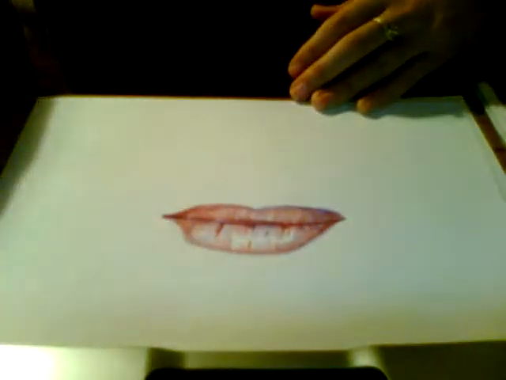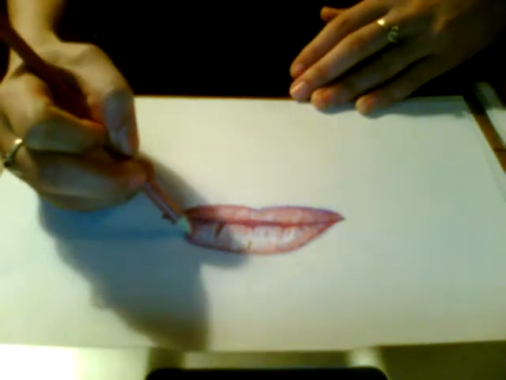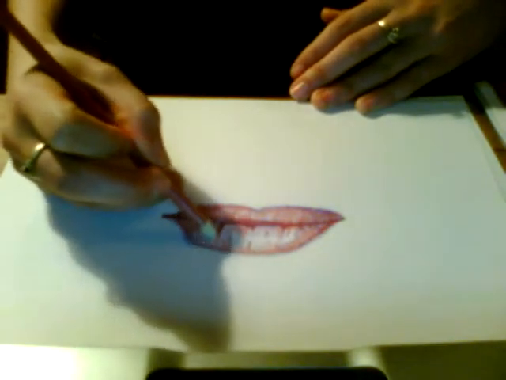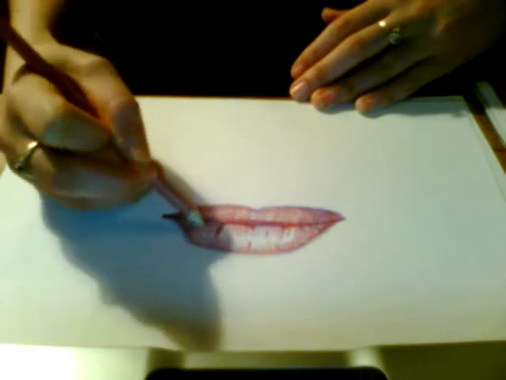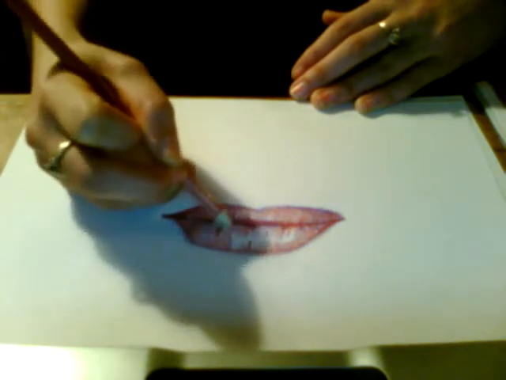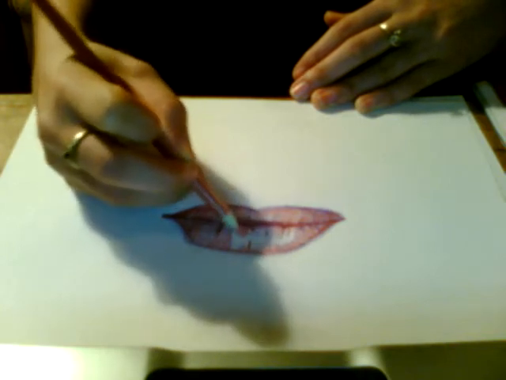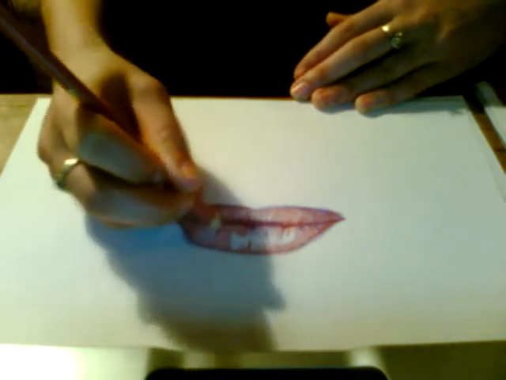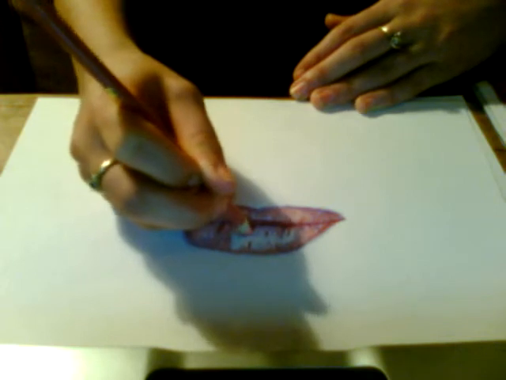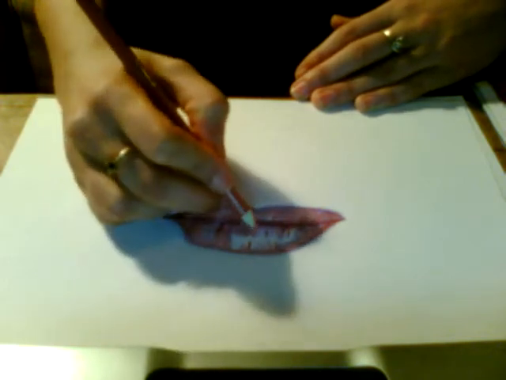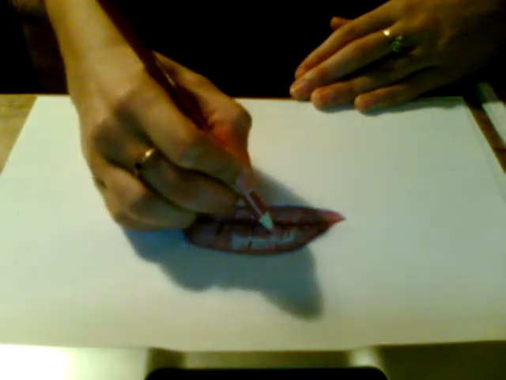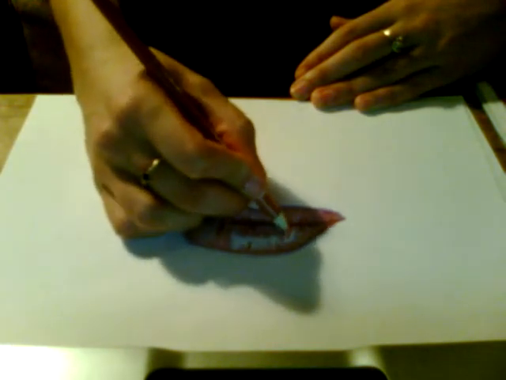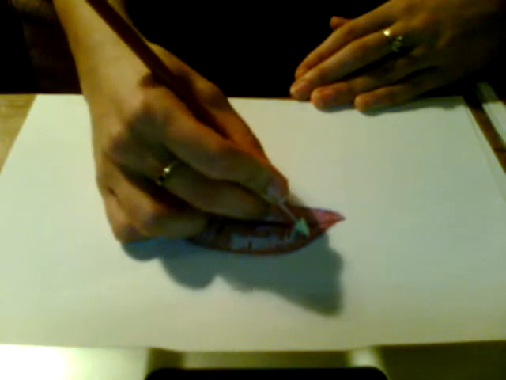Okay, I'm ready to switch to my pink pencil now. Blend that into my red. Fade out into my highlight areas. Now my reference picture has pretty high gloss. There's a strong highlight right in the middle of the lip here. So I'm pressing pretty hard for mine. And I want it to look like it has that shine.